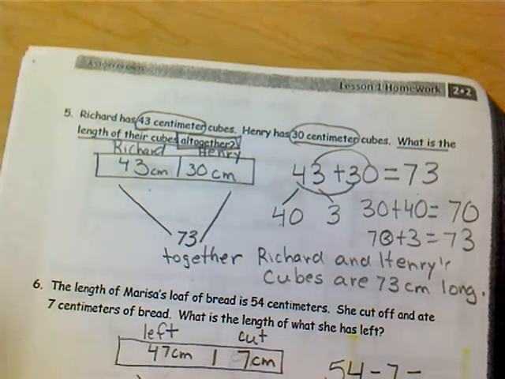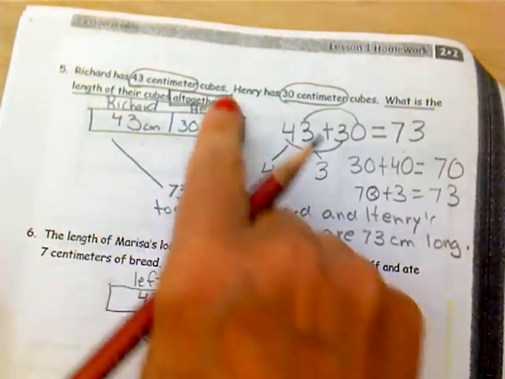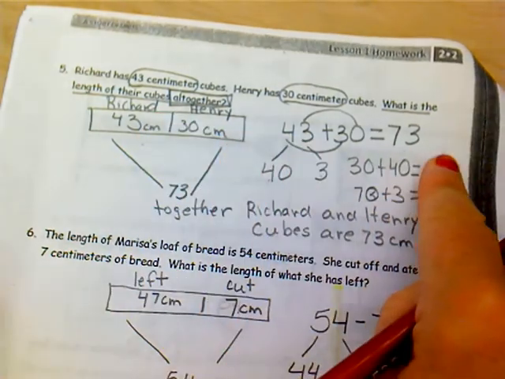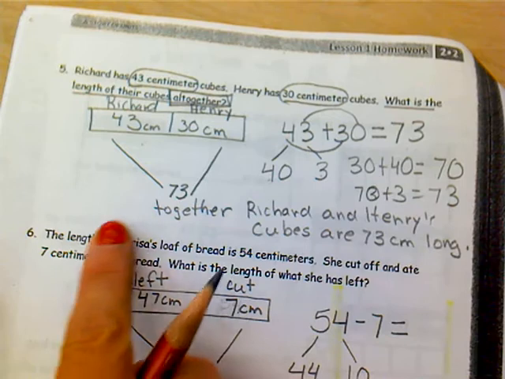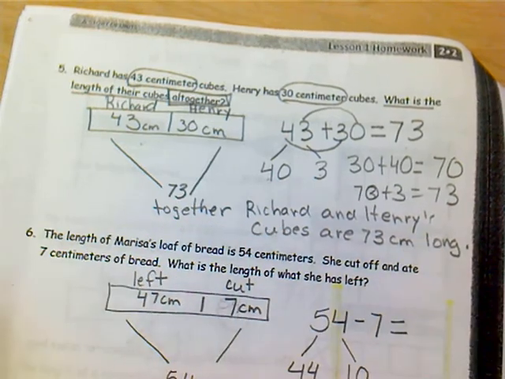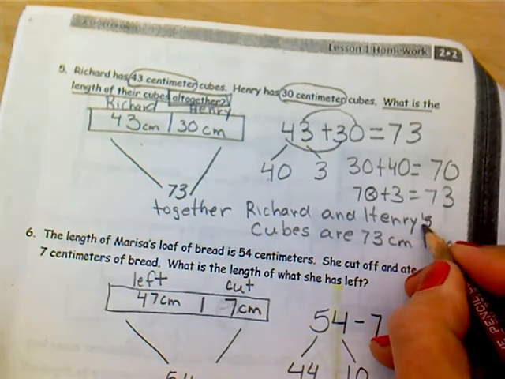All right, so there's 3 parts to your word problem. Your number bond, your equation, how you solved it, whether you solved it this way or this way would be all right, and a sentence explaining your answer. Sorry, that didn't turn out so good.